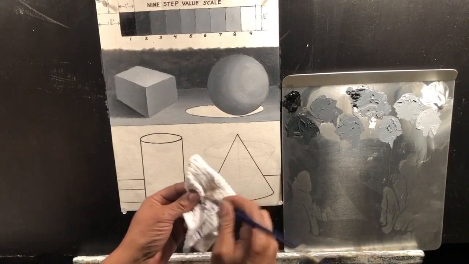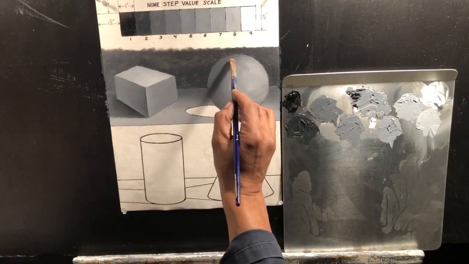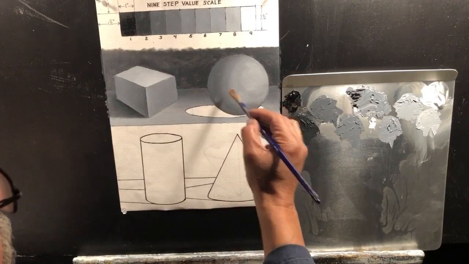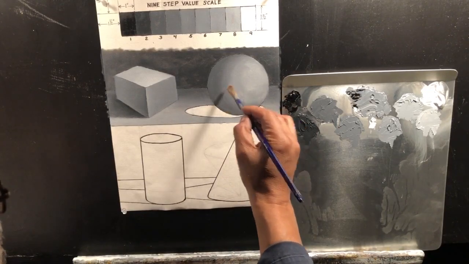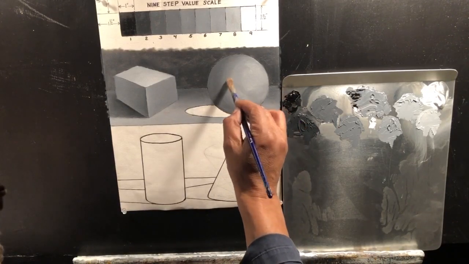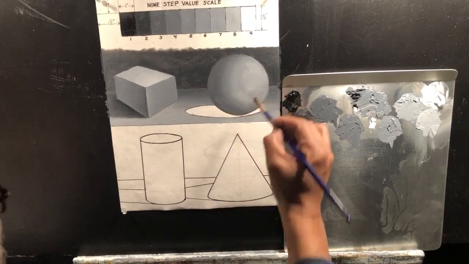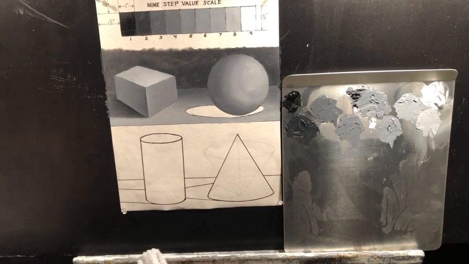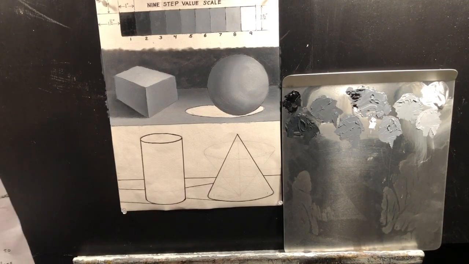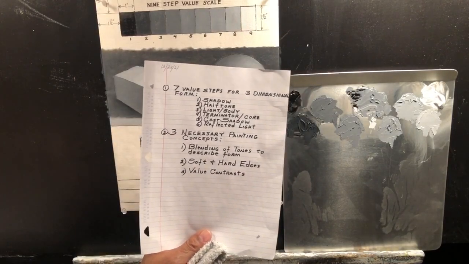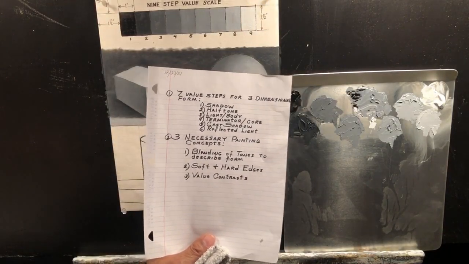Wipe my brush off again. Right at those areas where those values meet, we were trying to maybe apply a little bit of pressure. Wipe the brush off. Now I'll go back to my, now we've got the shadow, halftone, the light.